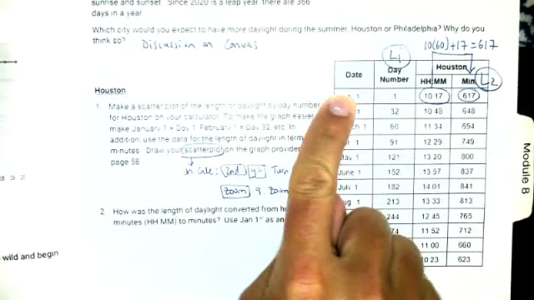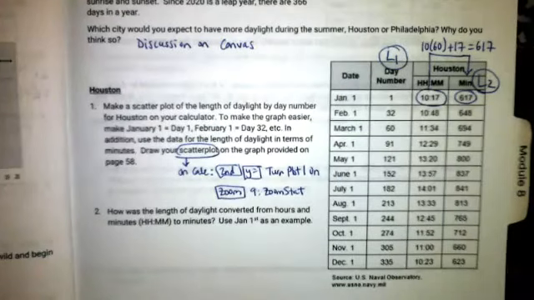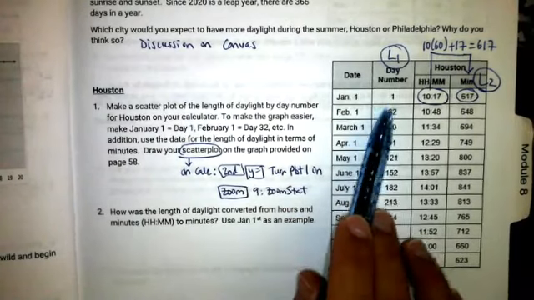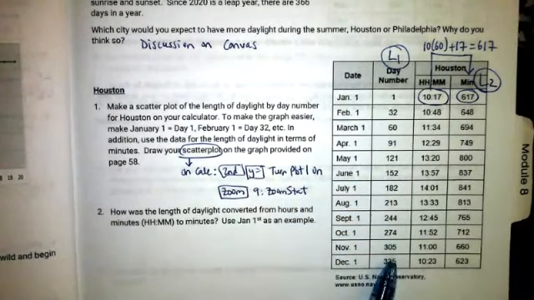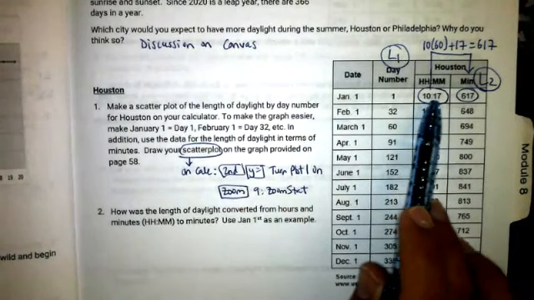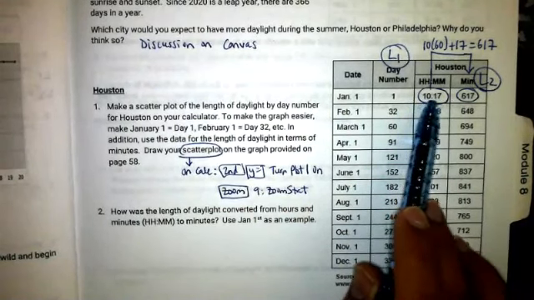First things first here, we have the date. We're talking about the first of the month every month, the corresponding day number to those. And then we have the hours and minutes of daylight. So if you notice 10 hours in January, so there's less hours, less than half the day is daylight. And that converts to 617 minutes.